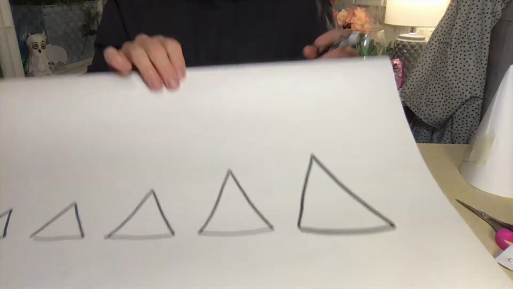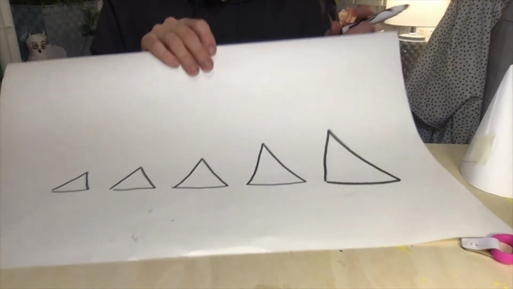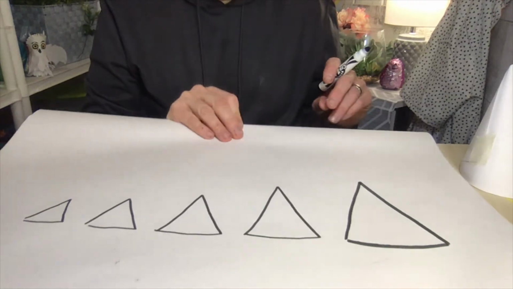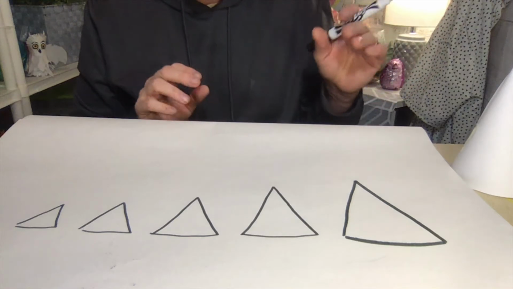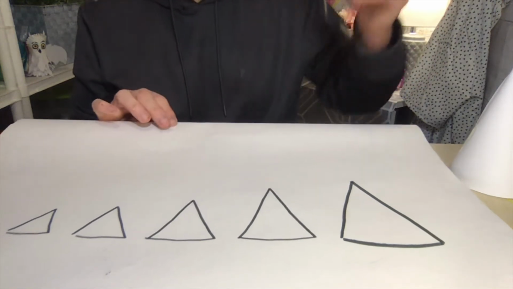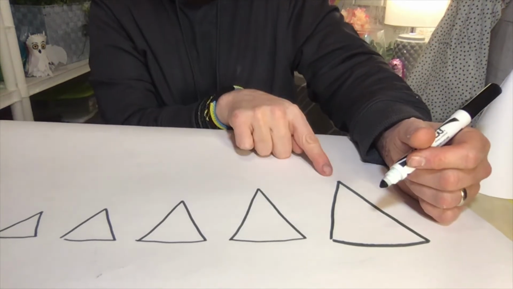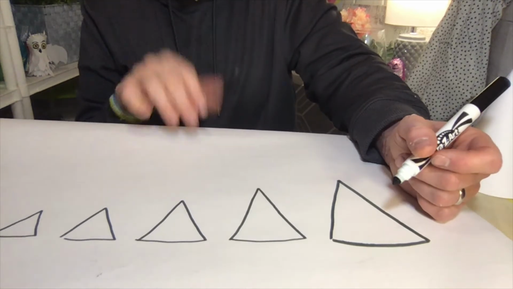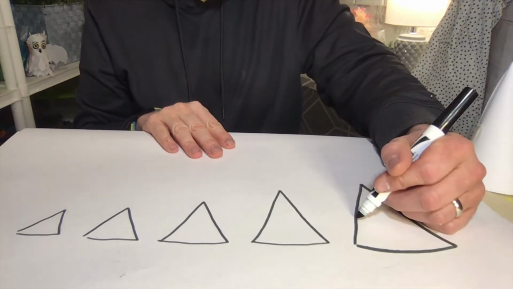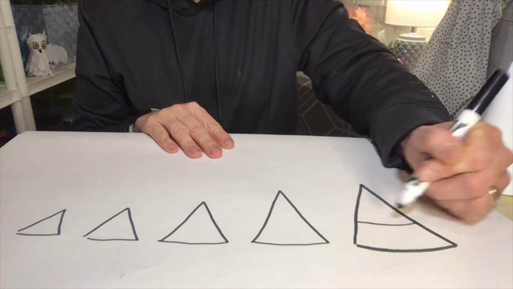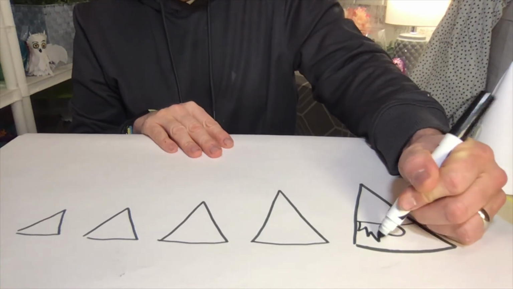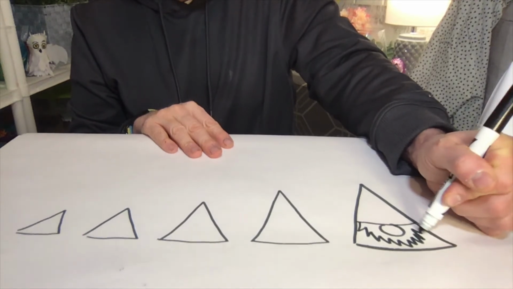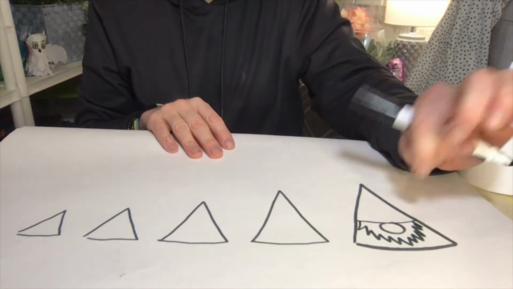Okay, so now what I want to do is I want to think about what I want to make. This is definitely a project where you want to plan out your idea. Now, I think someone gave me the idea that these can be little gnome hats. So I think that's what I'm going to do. I'm going to draw, let's see, the shape of a gnome's body on that. See a little nose.